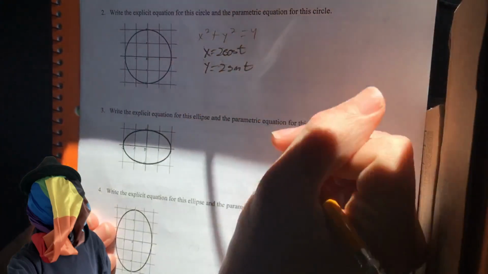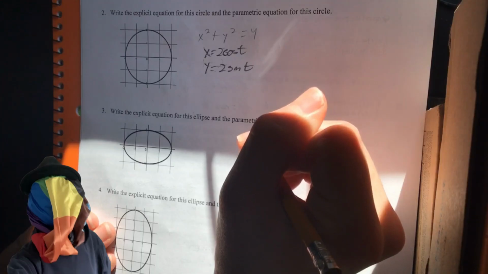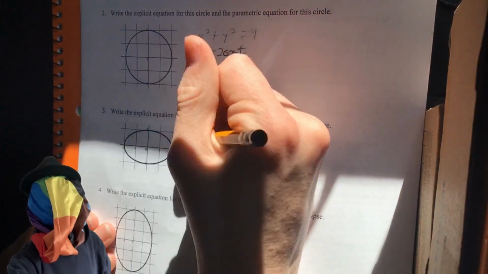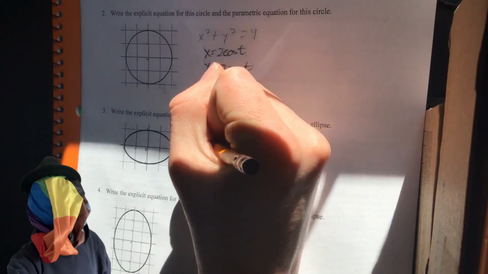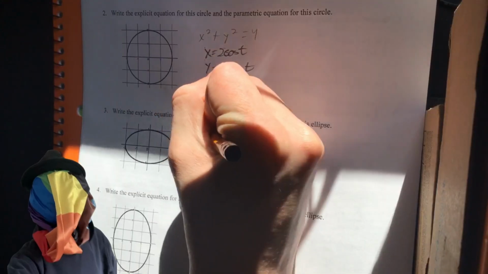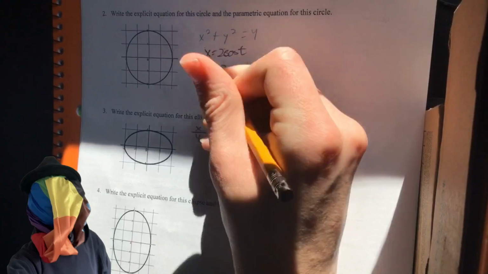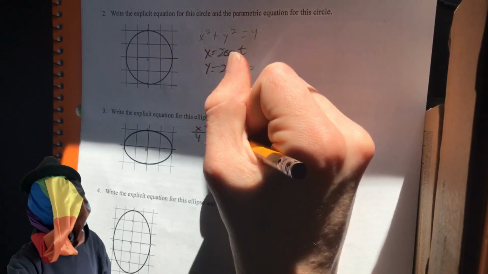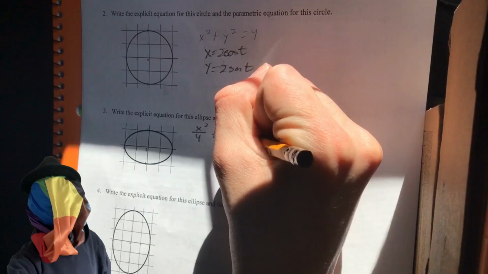For this is where it gets interesting. Since x stretches by 2, we do x over 4 squared plus y squared equal to 1.